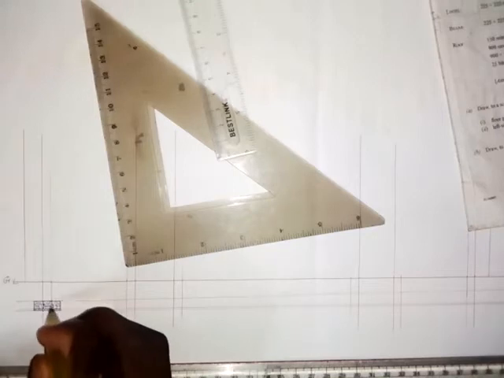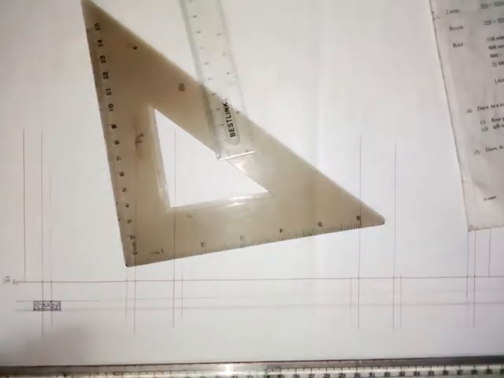Alright, so that is the first foundation footing. I will do the rest. I believe you have seen this and you can continue from there. I'm going to do the rest while I pause the video. Alright, this is the foundation footing. I've constructed all the foundation footings.